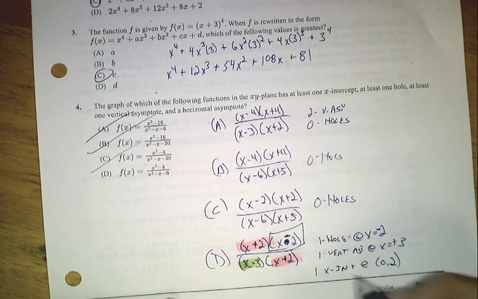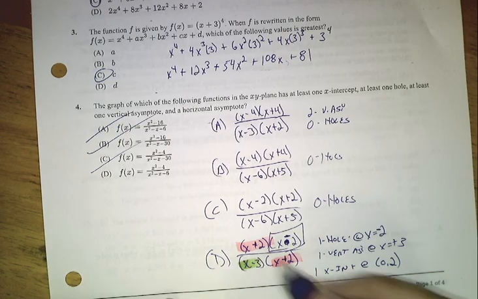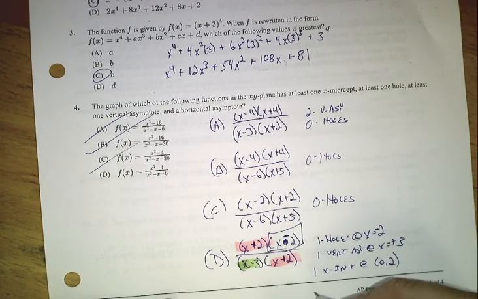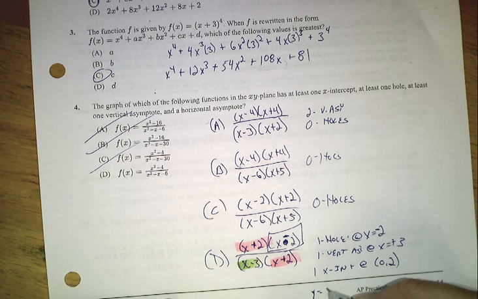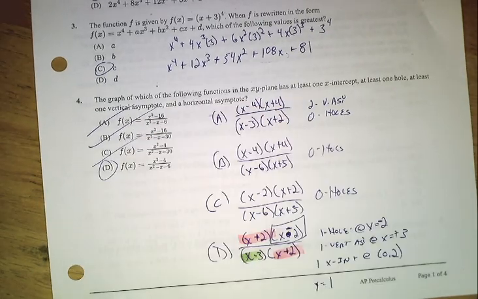We just need one horizontal asymptote. And for the horizontal asymptote, since the degrees are equal, both of these would have a degree of 2, we should have the horizontal asymptote at y equals 1. So it'd be 1 over 1. So it's D. It is D.